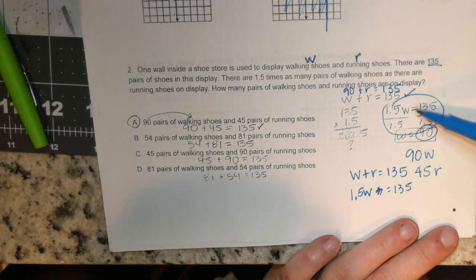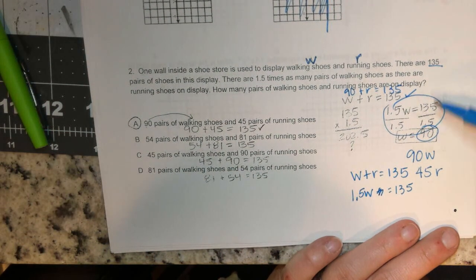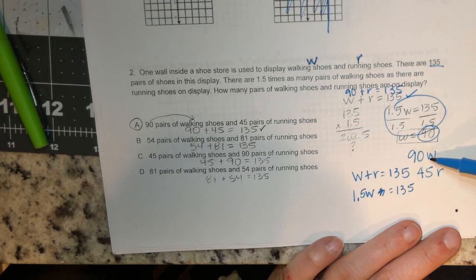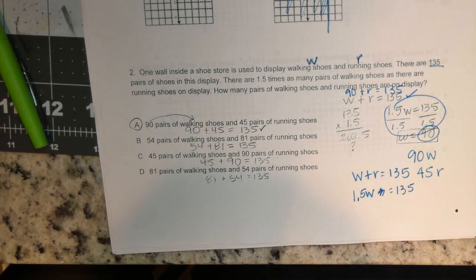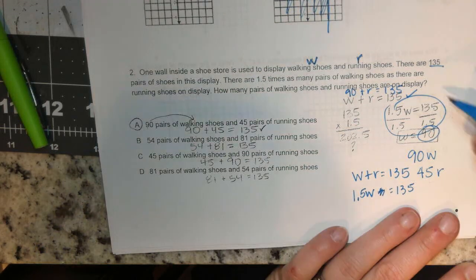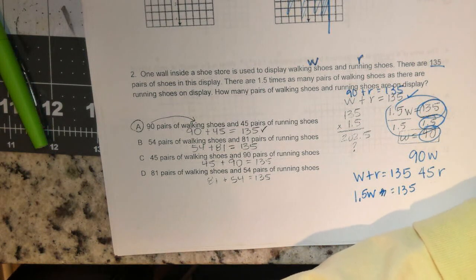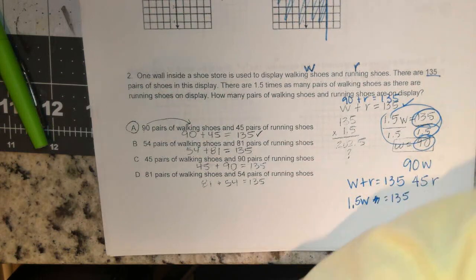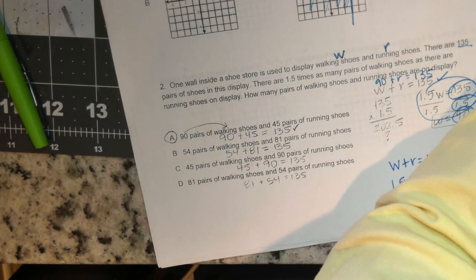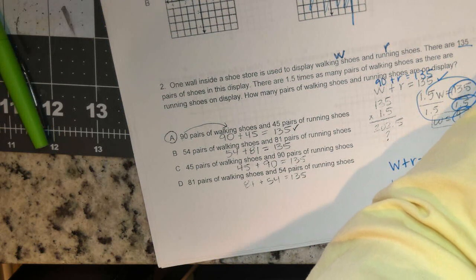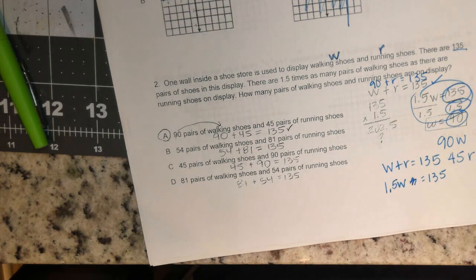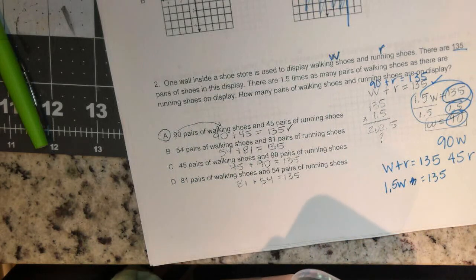Okay, so this is the math he did here. So using his math, there's 90 walking shoes and 45 pairs of running shoes. But that's 2 times the amount of shoes. So it looks like he didn't do this math correctly. 135 divided by 1.5, let's see here. I'll do my calculator on my computer because I don't have my calculator. Well, I have my phone. Let's do that. That'd be easier so that you can see it.